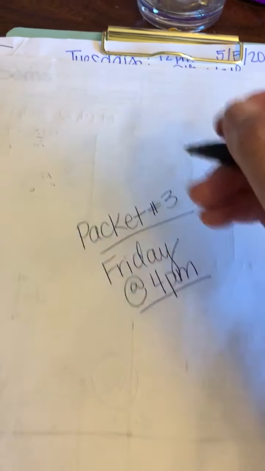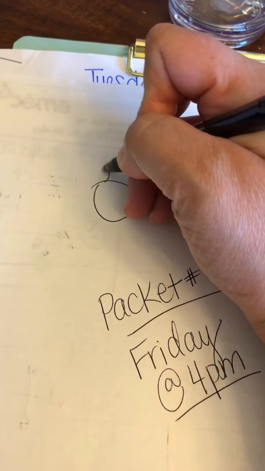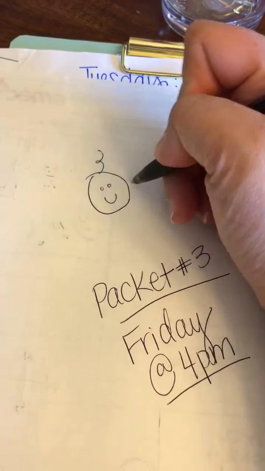And then also baby pics. If you have a baby picture, I'm such an artist, guys.